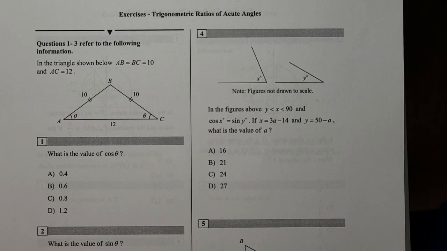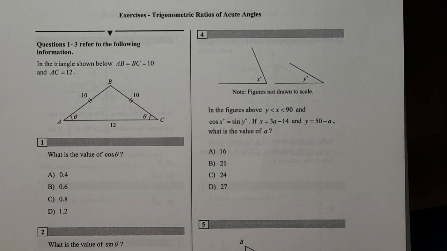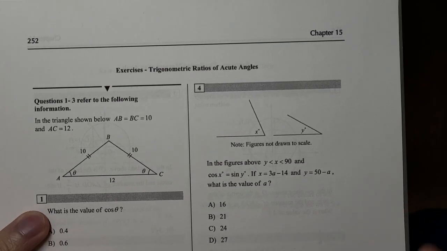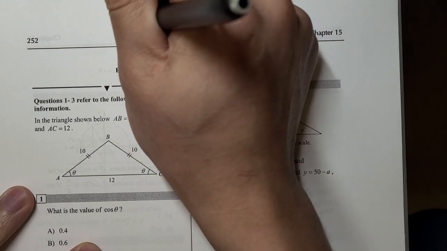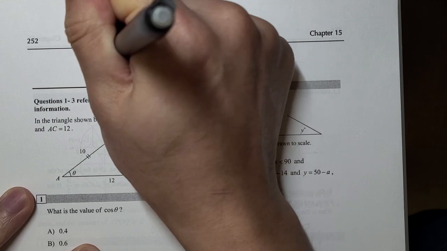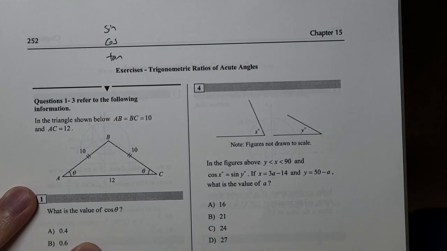In this video, we're going to begin the Trig chapter in this book. So let's quickly review the trig functions that you need to know on this exam, I believe. Remember, there's sine, there's cosine, and there's tangent. I don't think you need to know any more.